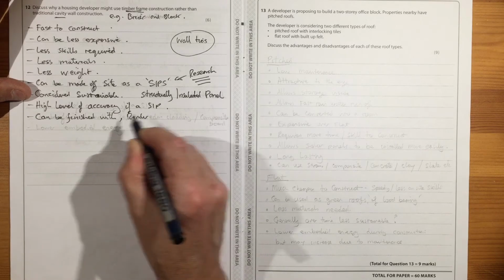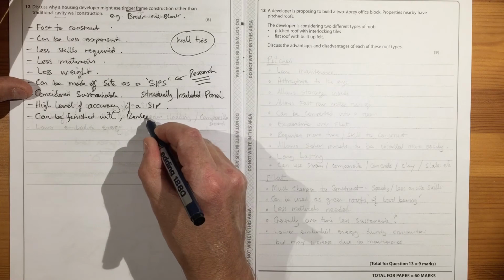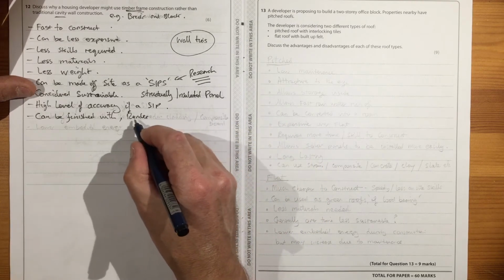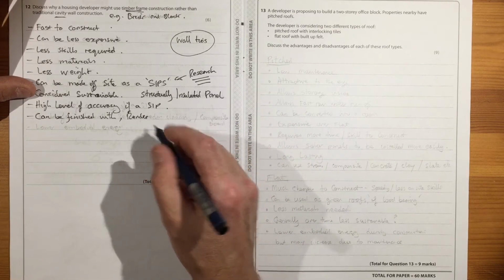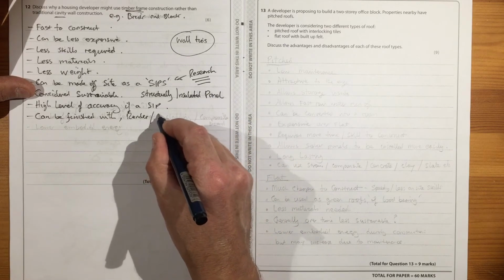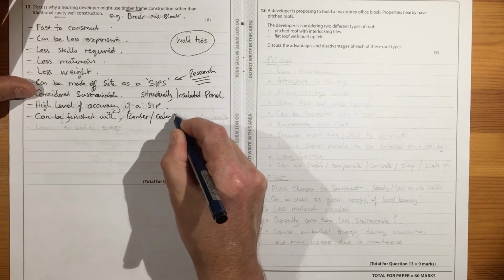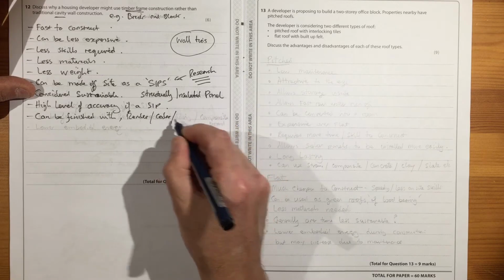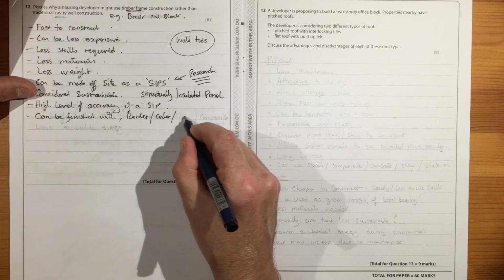Look up render. It's that mortar finish on the outside of the building, but you get mortars now mixed with polymers, plastics, and they look great. Cedar, that's a type of soft timber that looks great when it's weathered a bit.